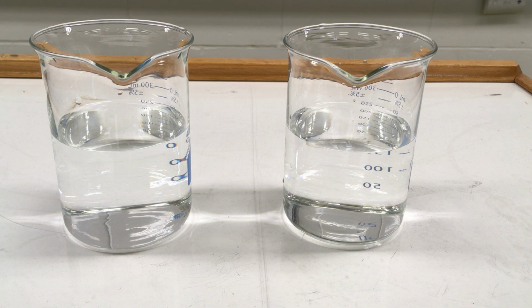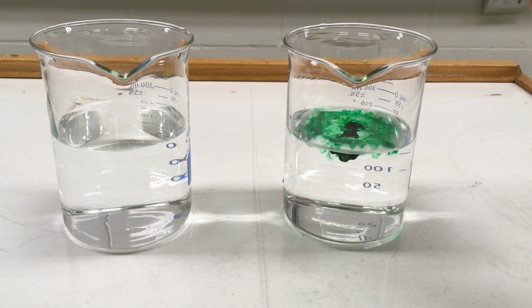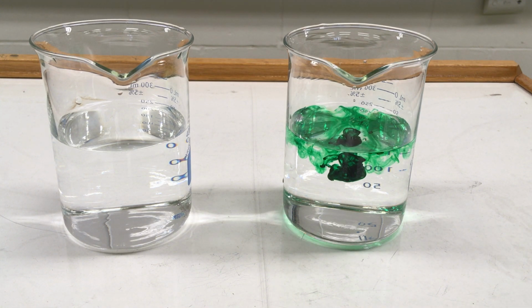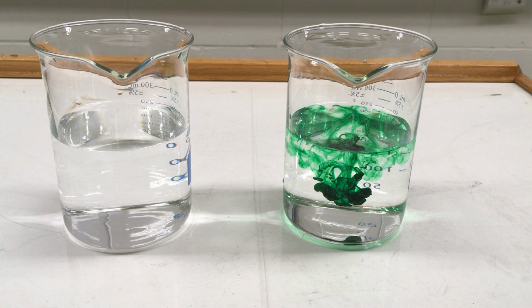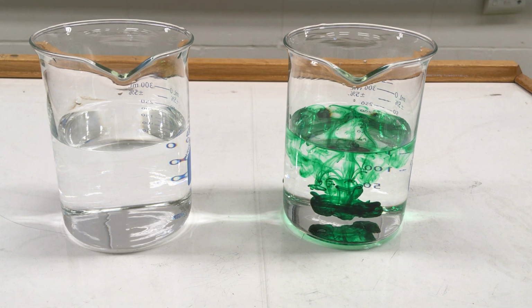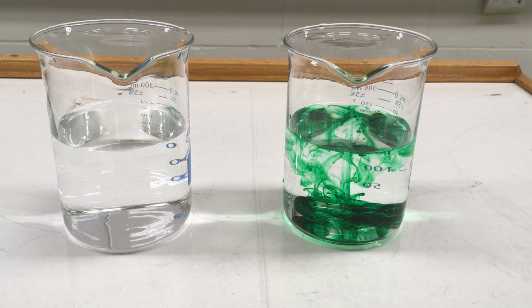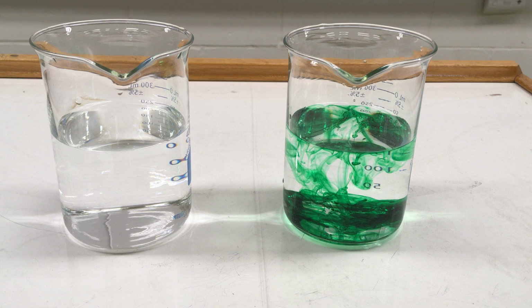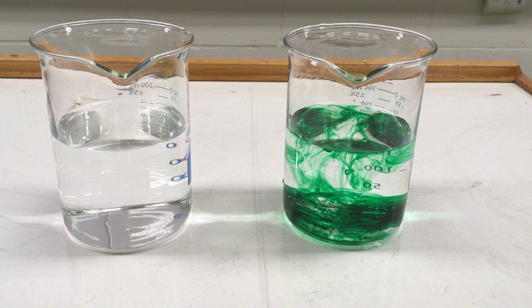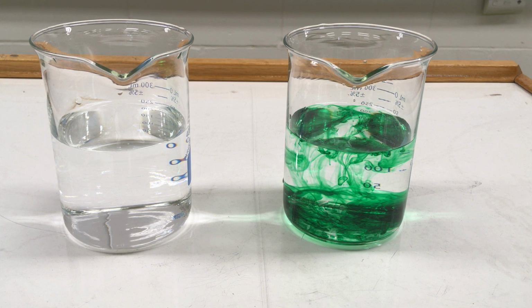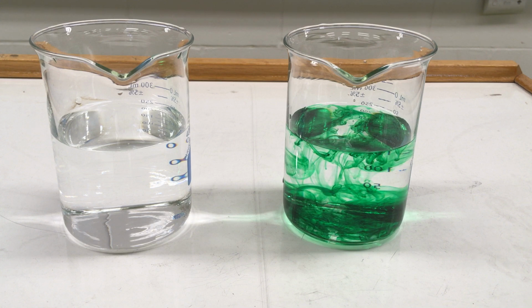So I'm going to explain something here. Here I've got 2 beakers of water. I'm going to put a drop of food dye in the first one here. Actually, 2 drops. Look at that. Okay. Now you notice the dye falls to the bottom, but not all of it. And over time, you can imagine what's going to happen here.